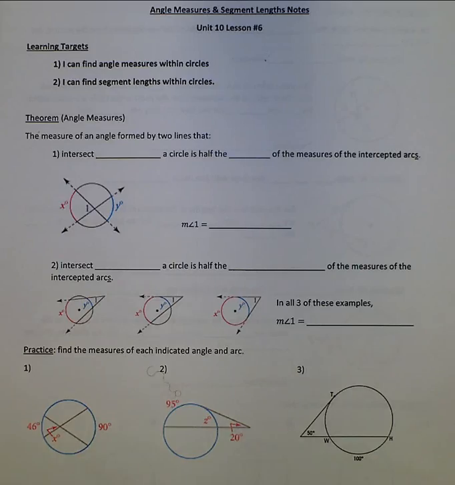Today we're going to talk about angle measures and segment lengths. At the end of this video, you should be able to find angle measures within circles and segment lengths within circles. Alright, so we're going to throw a couple theorems at you, put them into practice with some examples, and then we'll have some practice for you.